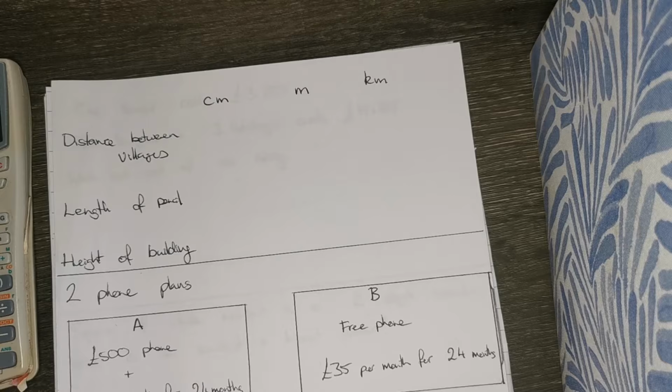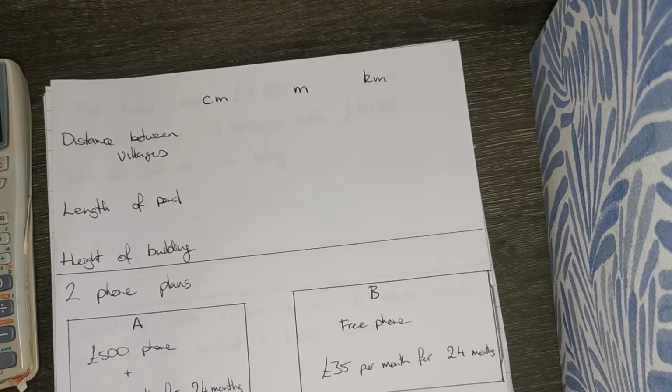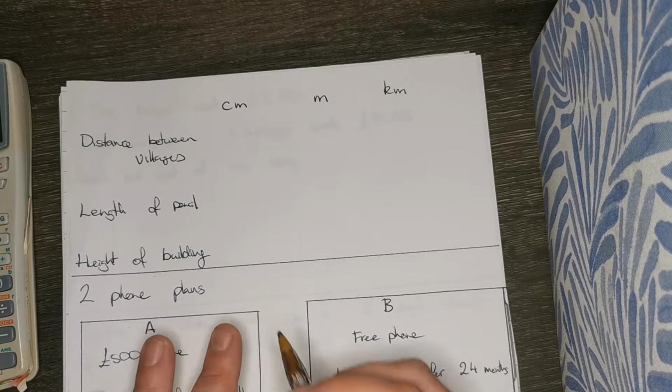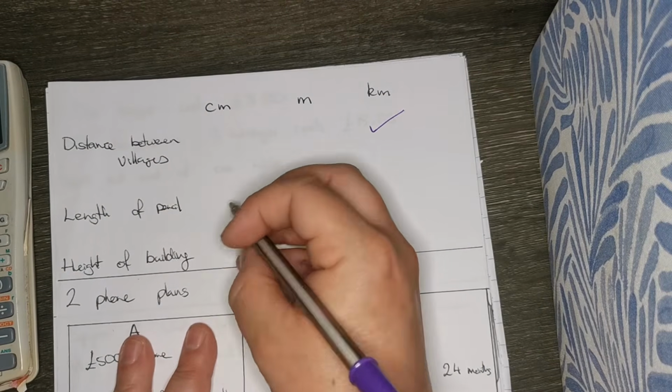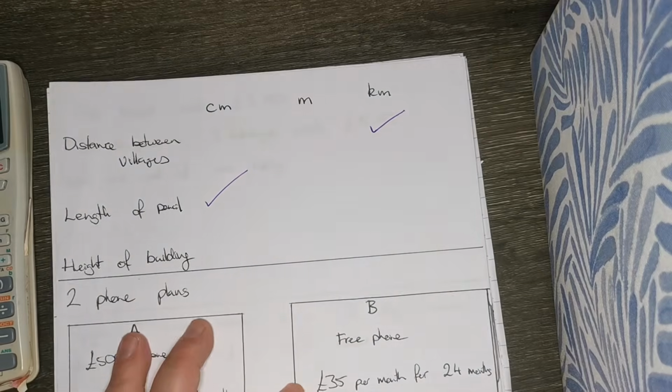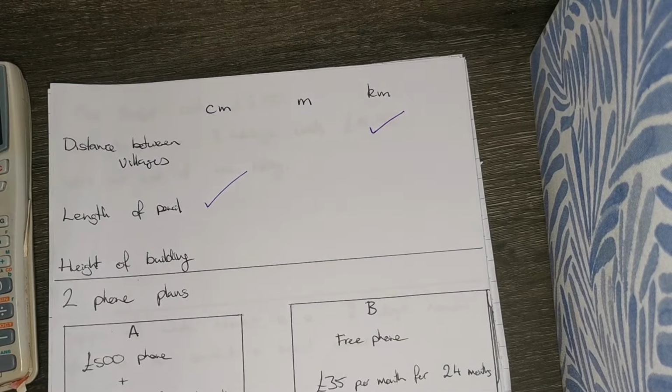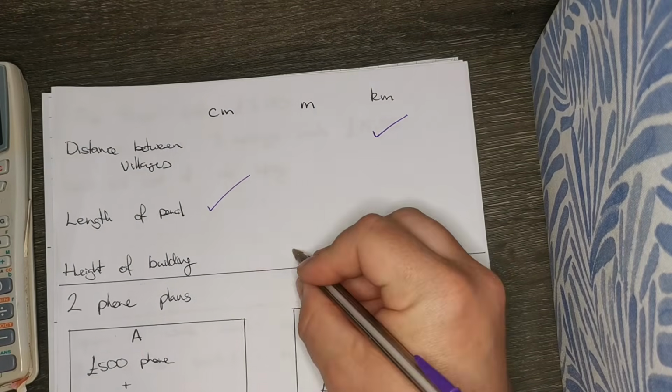Right, then I've got some metric distances, and I'm being asked which is the most appropriate measure. So distance between villages, I think could be kilometres. Length of the pencil, centimetres. Can you imagine a pencil that'd be 1 metre long? That'd be crazy. Height of a building, metres.